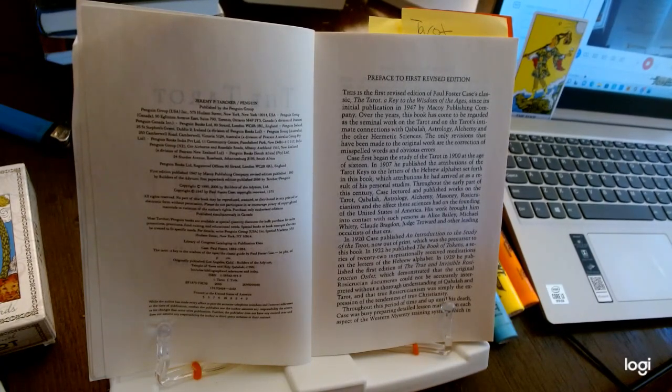Throughout the early part of this century, Case lectured and published works on the Tarot, Kabbalah, astrology, alchemy, masonry, Rosicrucianism, and the effect these sciences had on the founding of the United States of America. His work brought him into contact with such persons as Alice Bailey, very respectable, Michael Whitty, not familiar with him, Claude Bragdon, Judge Troward, and other leading occultists of his era. In 1920, Case published an introduction to the study of Tarot. So by now you figure 20, he's 36.